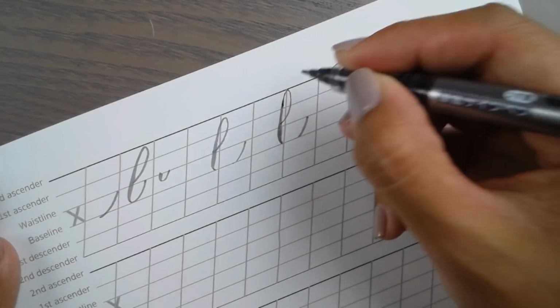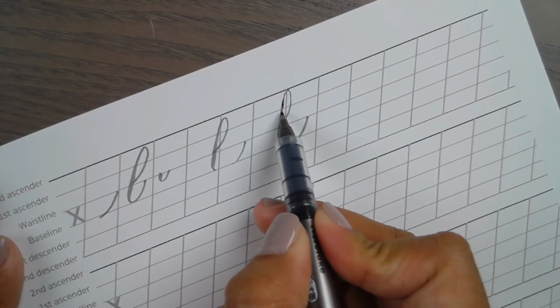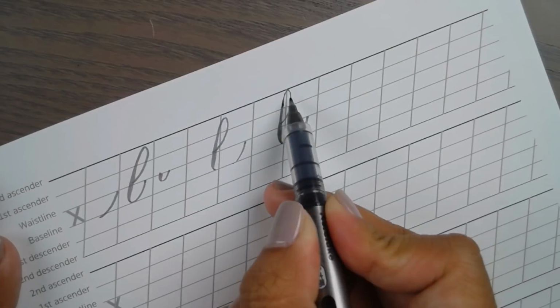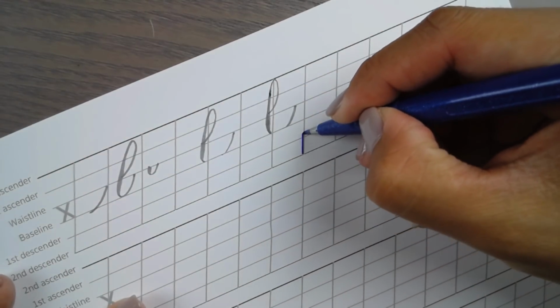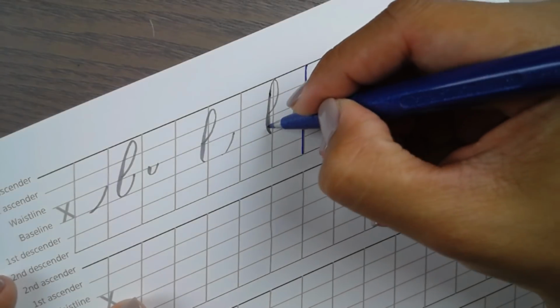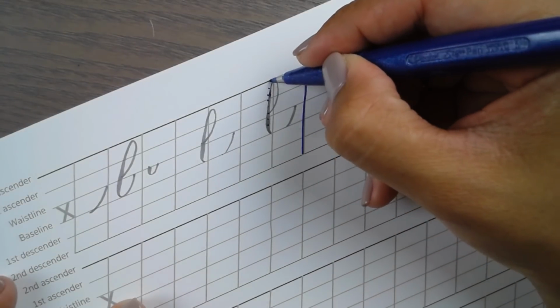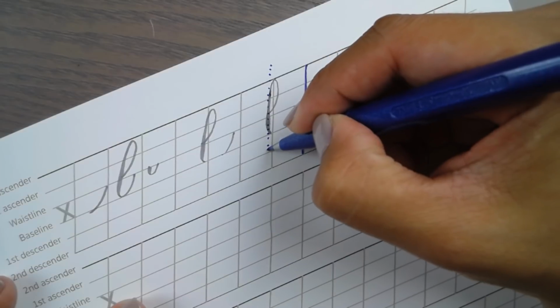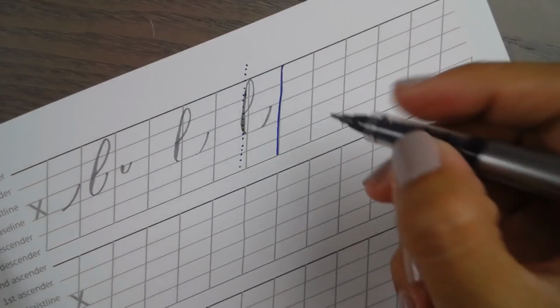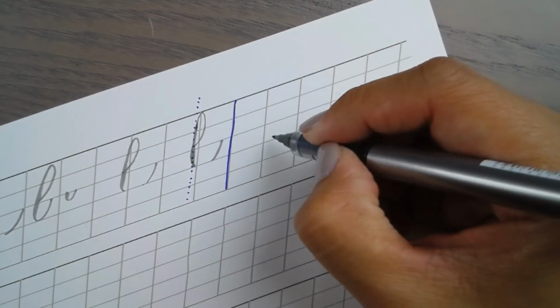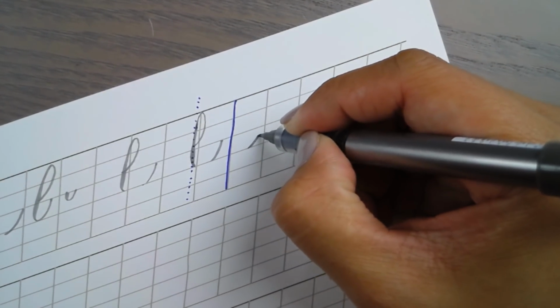And the thing I like about that is it gets you to focus first on keeping that shade on your slant line. Remember, we talked about the slant line here, and we talked about keeping that shade or that swell on that slant line. Okay? All right, so let's put it all together, and you have your lowercase b.